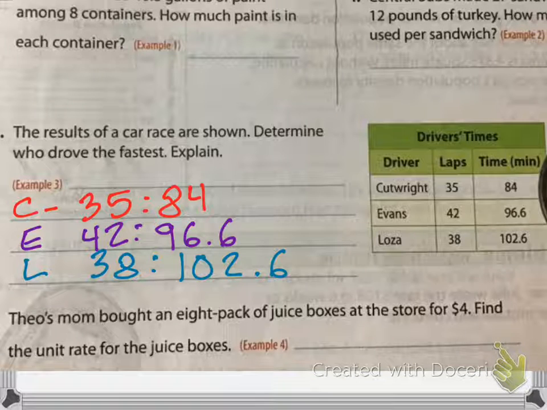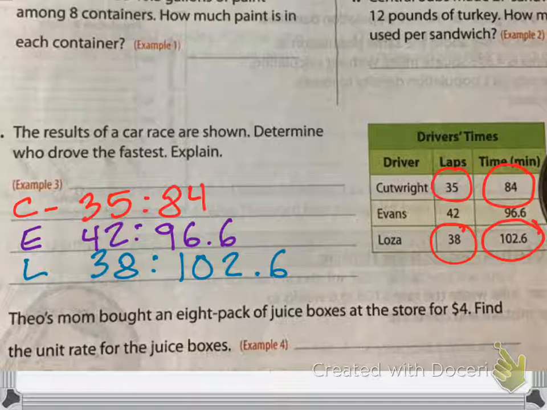So who drove the fastest? Evans. Also, here's my trick. Let's look at my trick. So, Cutright drove 35 laps, and Loza drove 38 laps. Those are pretty close in laps, right? It's only 3 laps apart. But look at how far apart their time was. That's 18 minutes apart. That's a lot. And it's not 6 seconds, it's 0.6 minutes, which is different.